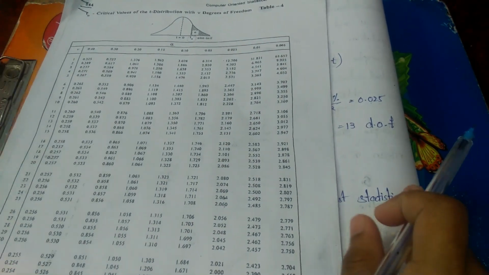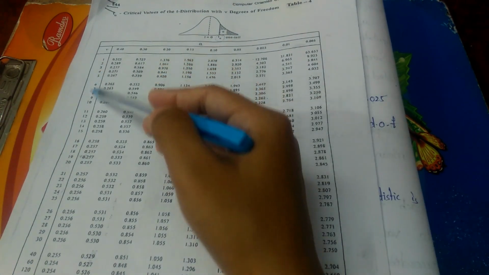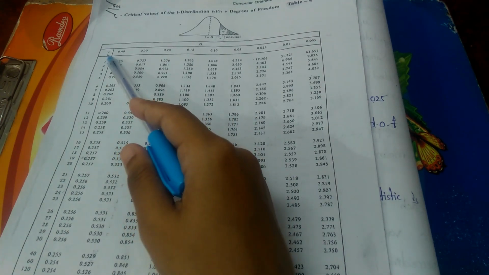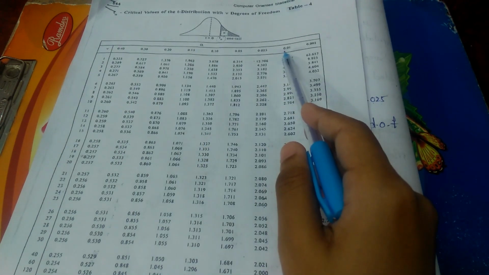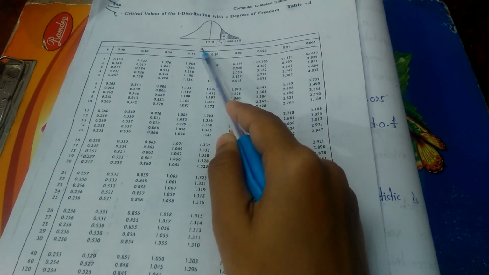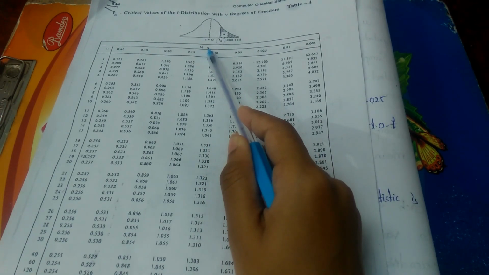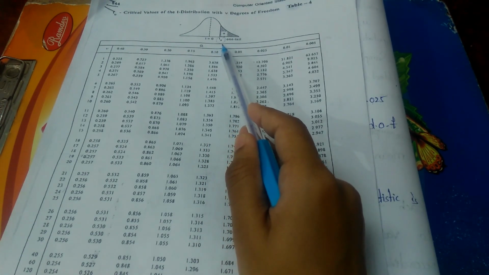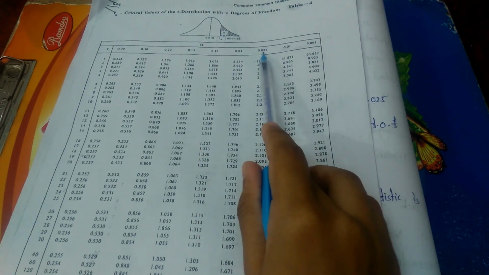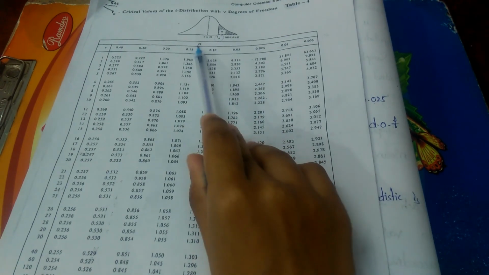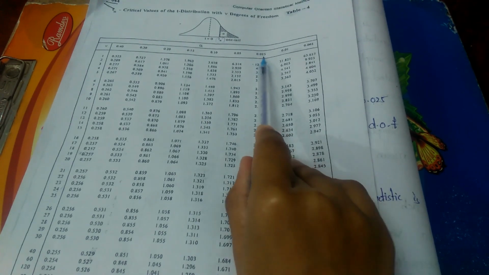So degrees of freedom: as I told you, the first column will represent the degree of freedom values, and the first row values are nothing but the alpha values. So as I told you, alpha will be taken as alpha by 2 in the t distribution under the two-tailed test condition. From this, the alpha by 2 value we got is 0.025, which means indirectly that it is the alpha value. So 0.025 is here, and the degree of freedom nu we got as 13.